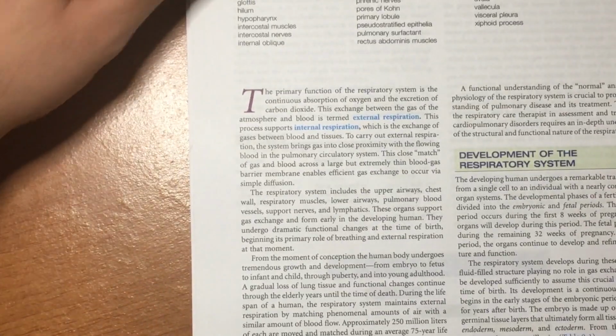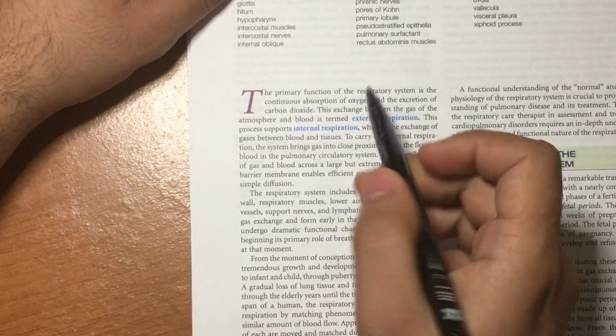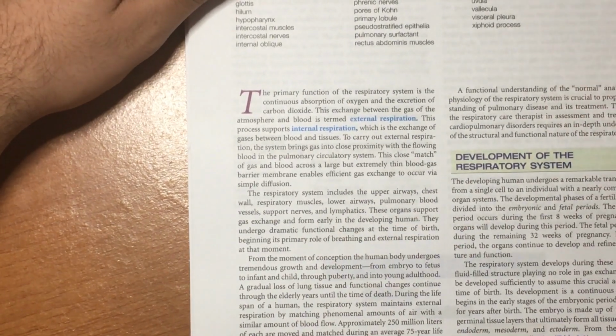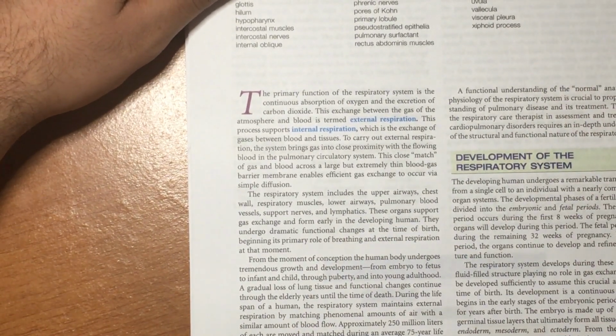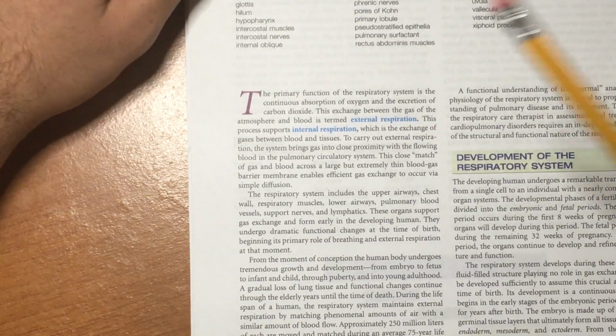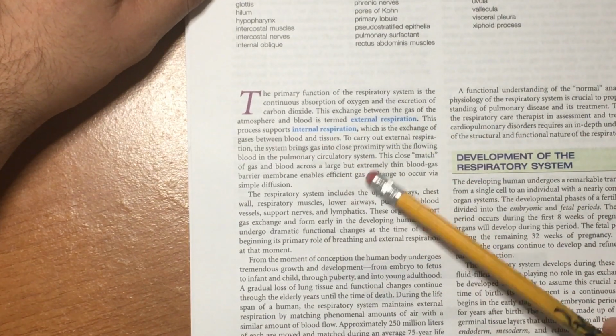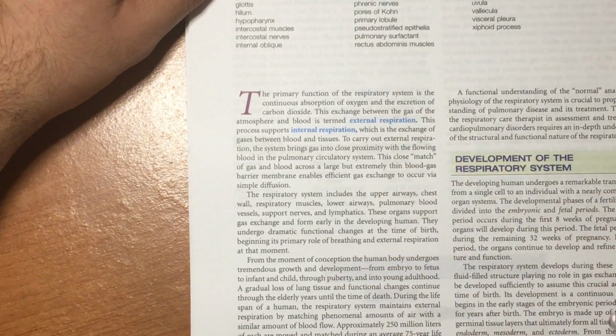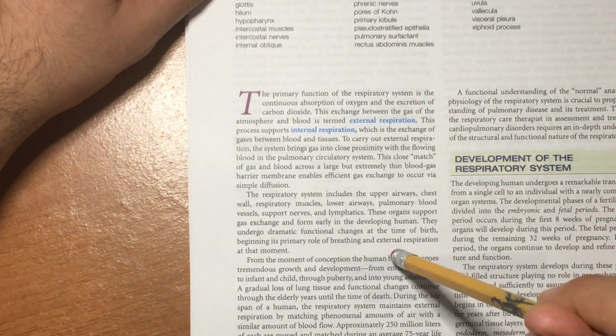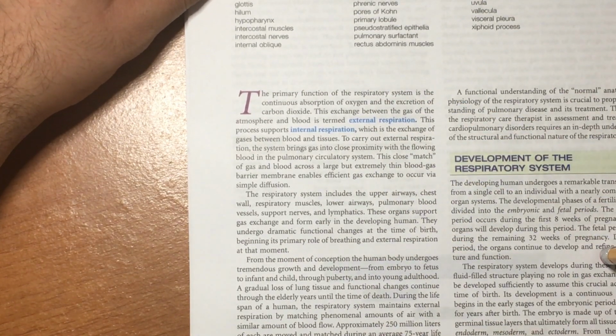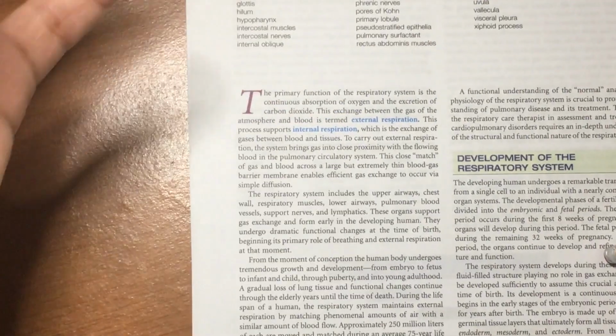So I'm going to start with the first paragraph. What we're going to do is read the whole chapter. Every paragraph I'm going to read in detail, and I'm going to write down questions as I go along.